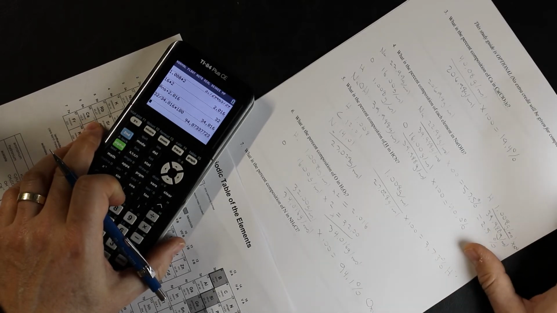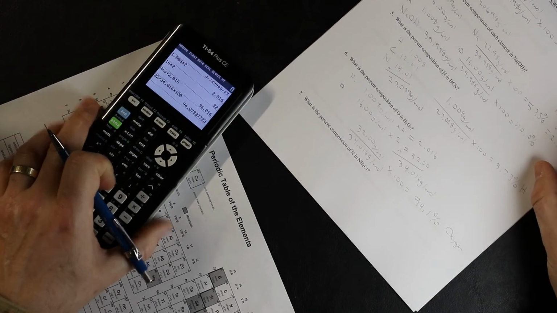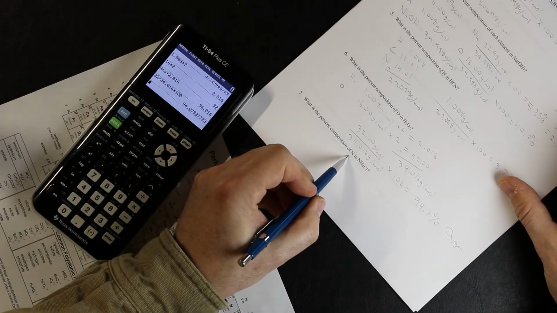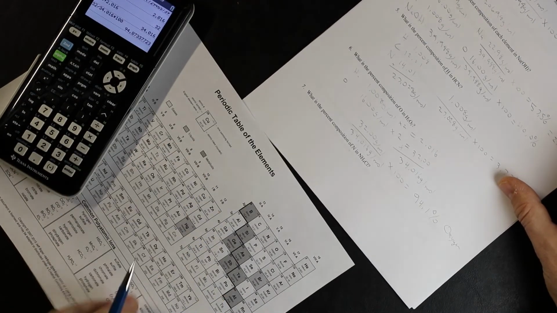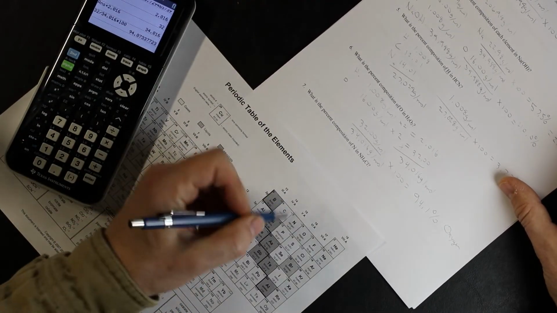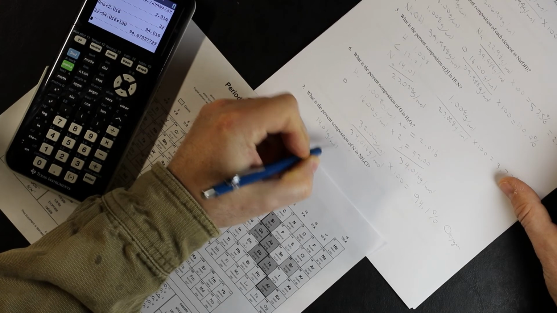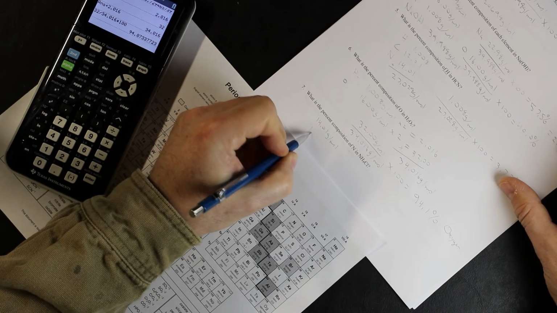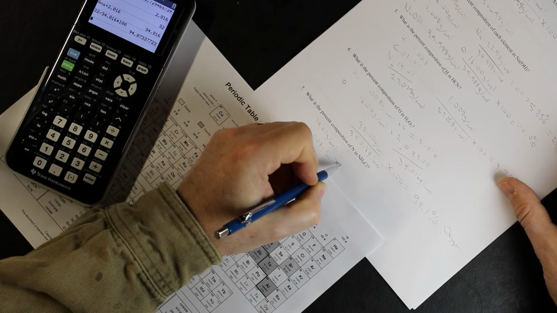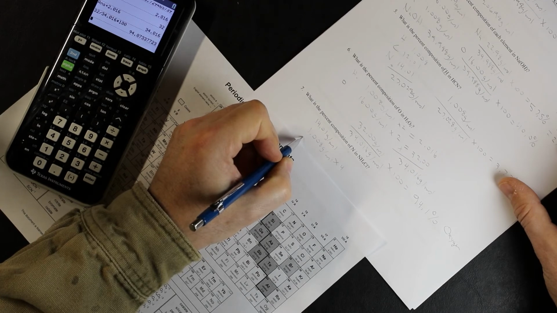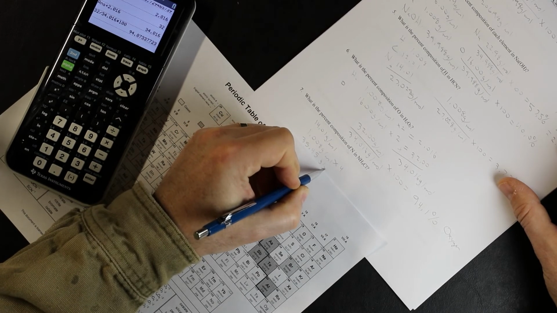Okay. Let's do the next one here. What's the percent composition of nitrogen in NH4Cl? Okay, so let's get this up here. Nitrogen is 14.01 grams per mole. Hydrogen is 1.008 grams per mole, but I have 4 of those, and chlorine is 35.45 grams per mole.